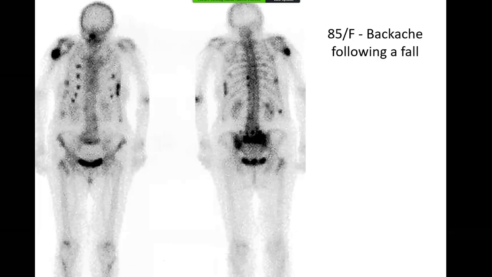Is there any question that I missed about the previous study? Sir, no question left on the previous study. Sir, in this case, there's a question asked: do old fractures take uptake or not?